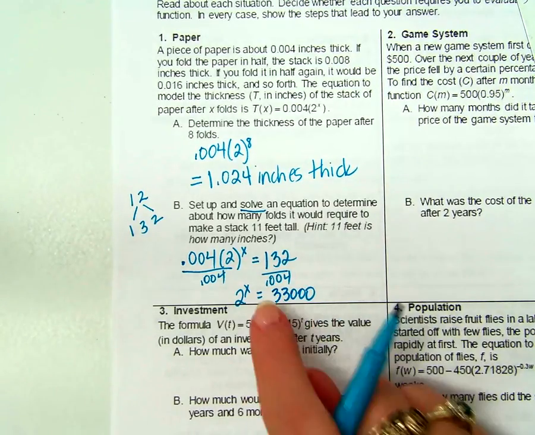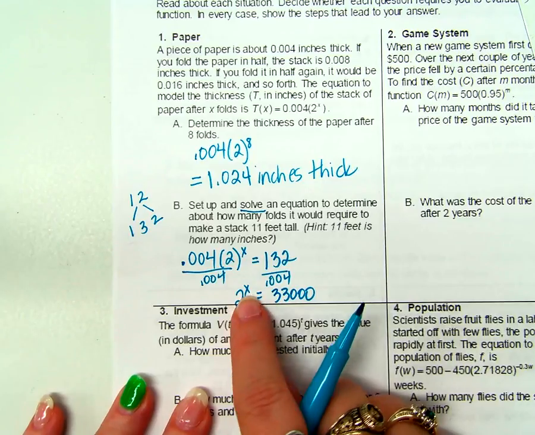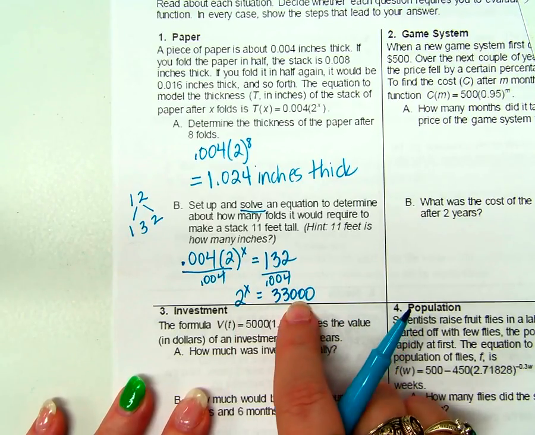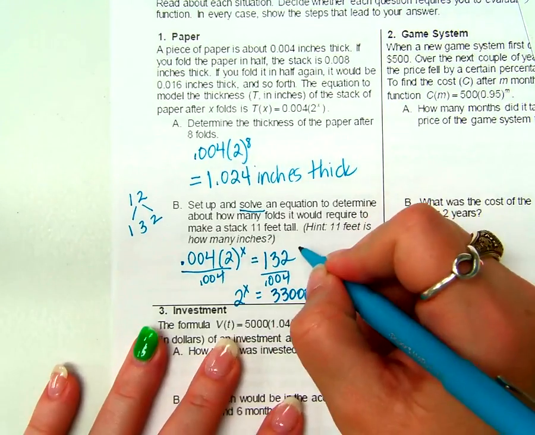Oh, how do we solve it from here? Divide. Divide by 2. Can't divide by 2, guys. The x is in the exponent. This is what we've been working on for like 7 days or so. Log. Oh, logarithmic form. Okay. How do I write this in logarithmic form?